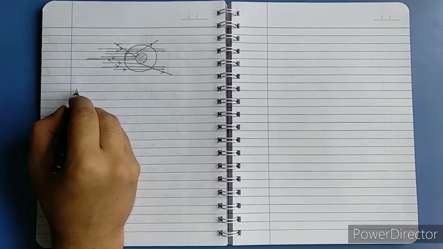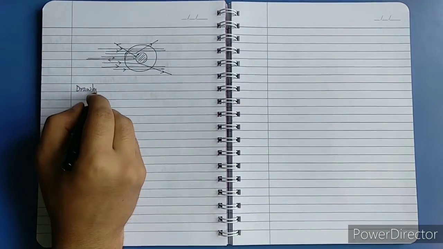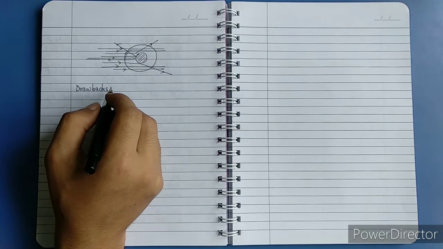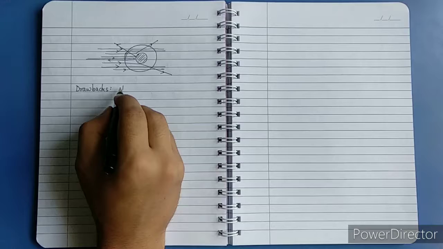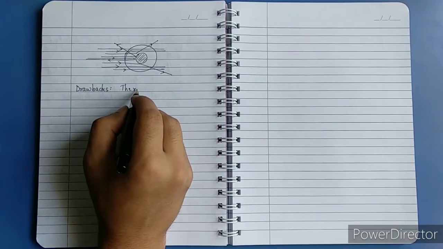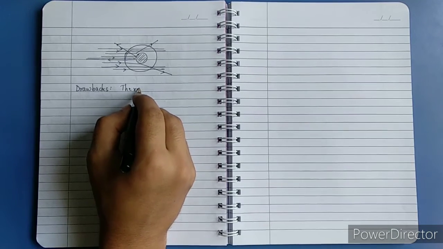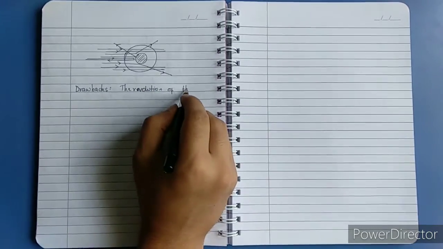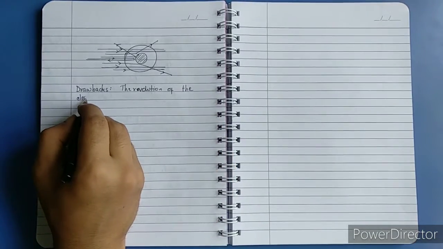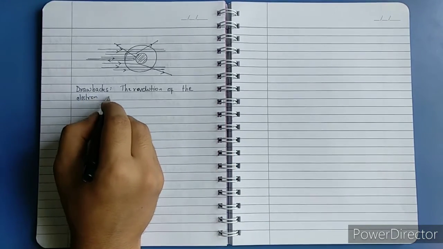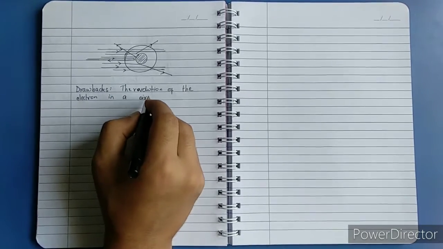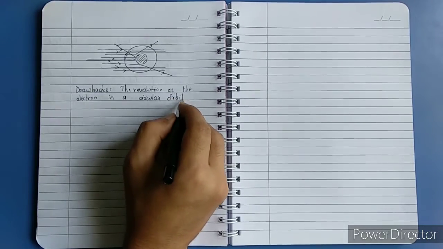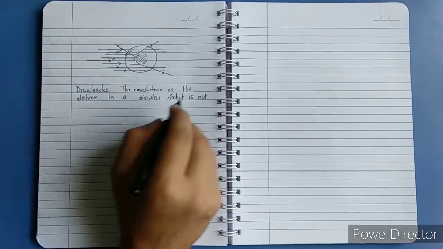Okay, so what were his drawbacks? The revolution of the electron in a circular orbit is not expected to be stable.